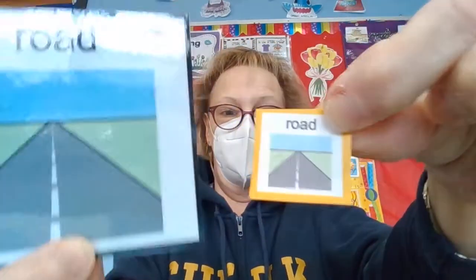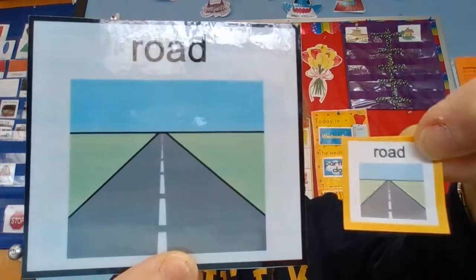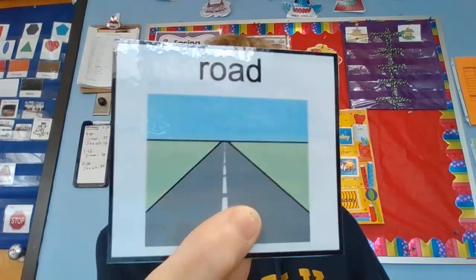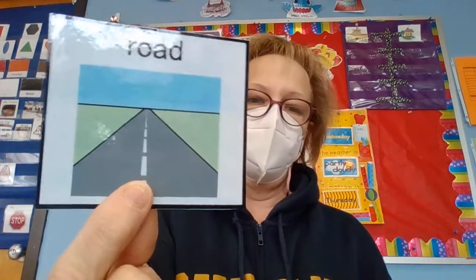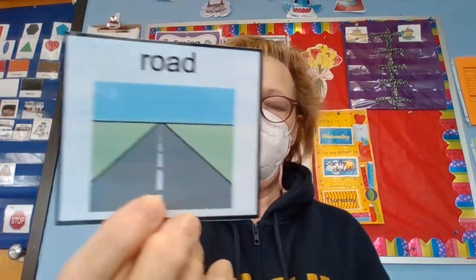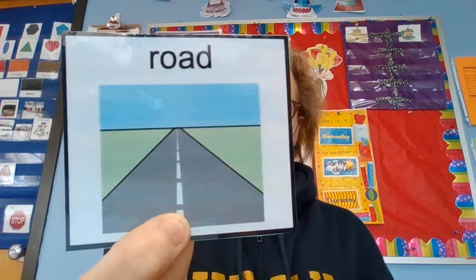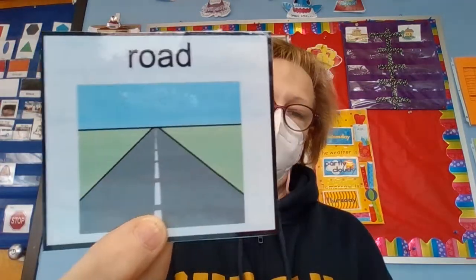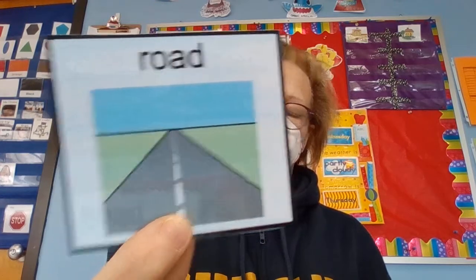When we take our cars out and we go places, different places, we drive on the road. Usually they're asphalt like this. Sometimes they're dirt, depending on where. Sometimes they're stone. But most major roads are made out of asphalt and tar. And potholes. And I usually always hit them.